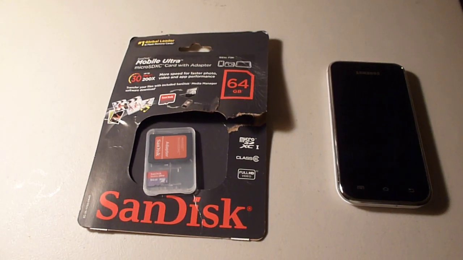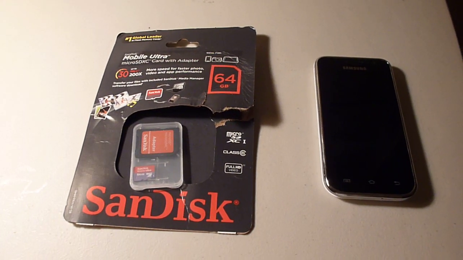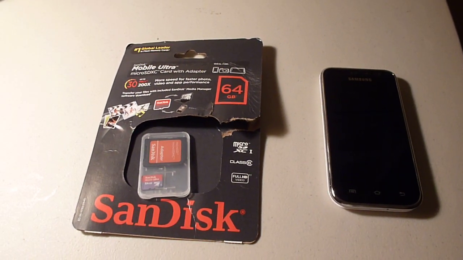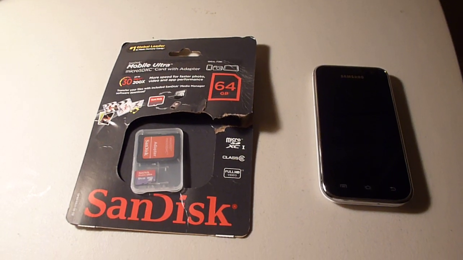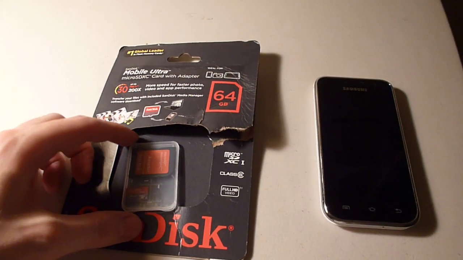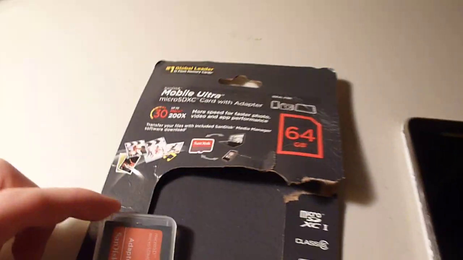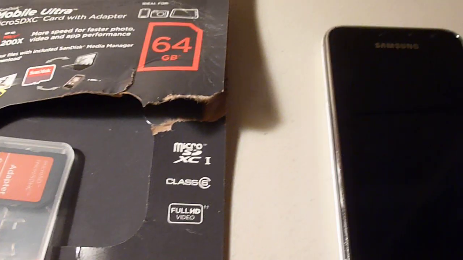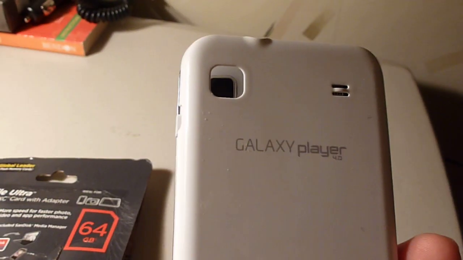Alright, hey guys, I am making this video to answer a question that is on a lot of our minds, a lot of Android users' minds, I should say, and that is, can a 64 gigabyte micro SD card, in this case this one is 64 gigs, class 6 micro SD card, can it be used on an Android device? This particular Android device is a Samsung Galaxy 4.0 media player, Galaxy Player 4.0, as you can see.